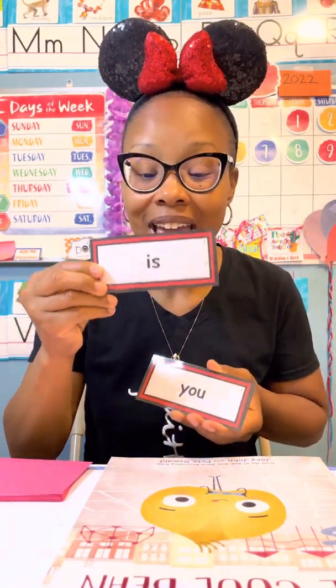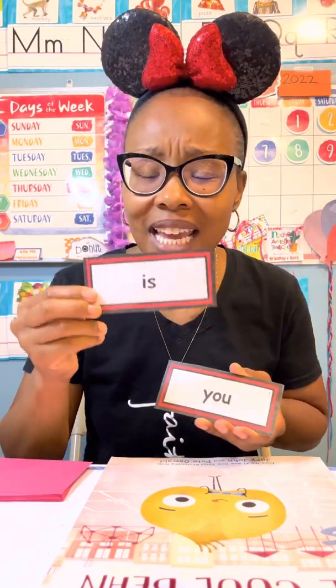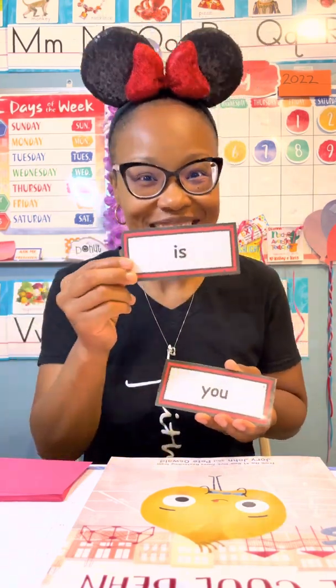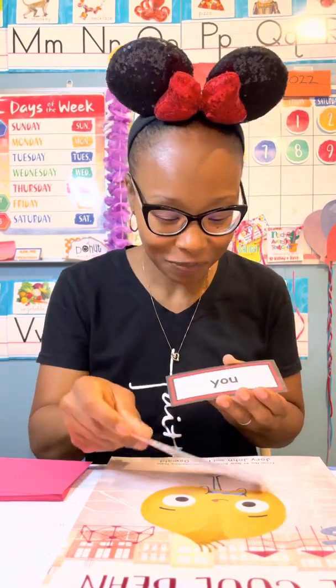That's important. All right, now I know we've been learning some sight words on Saturday Circle with Miss Dionna. So I have 3 new sight words today. The first one is is. Miss Dionna is so fun. Do you think so? I hope so.